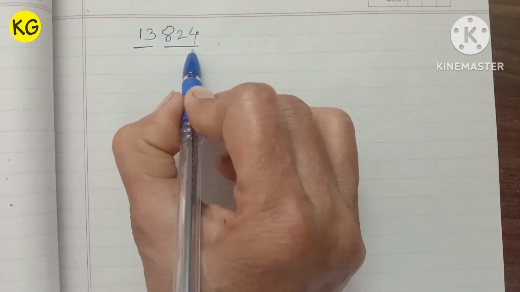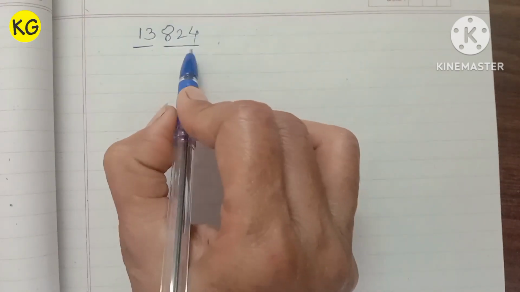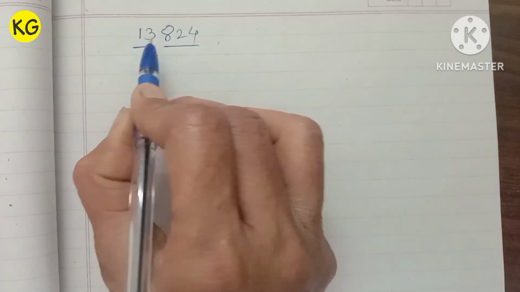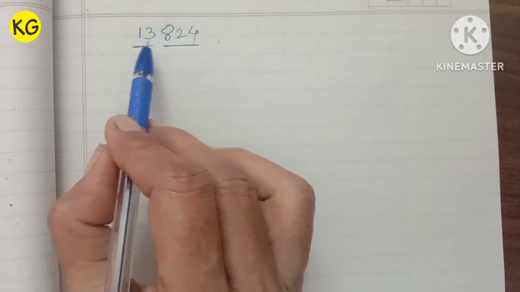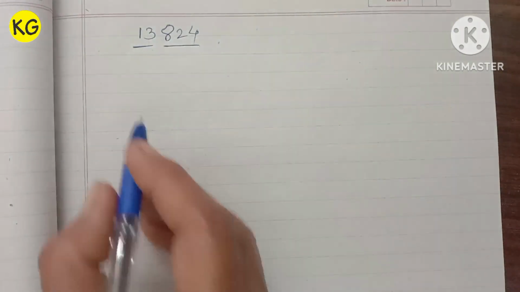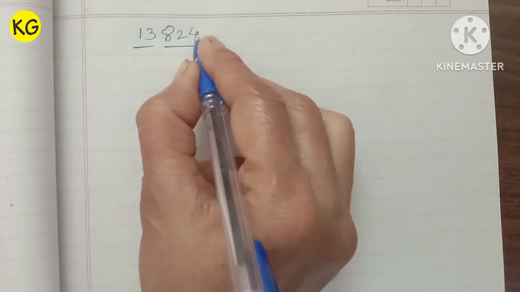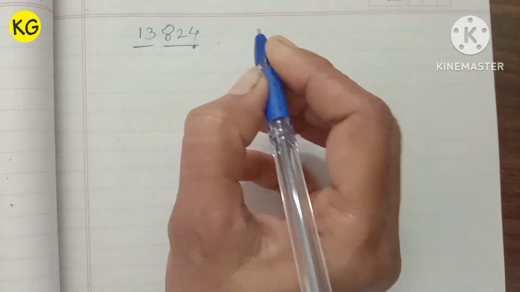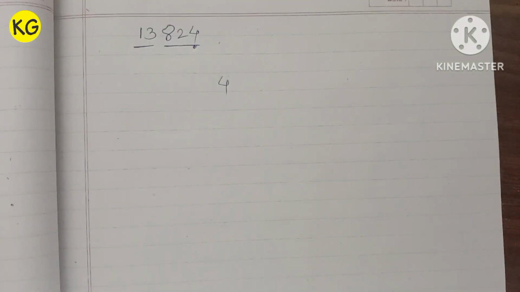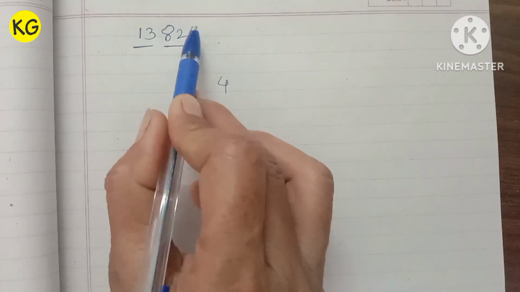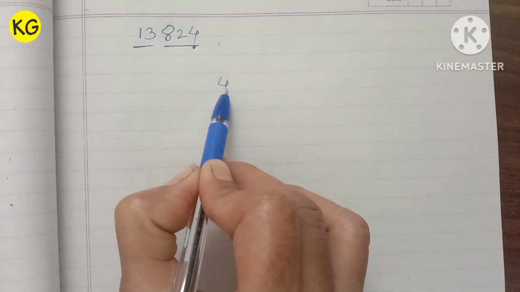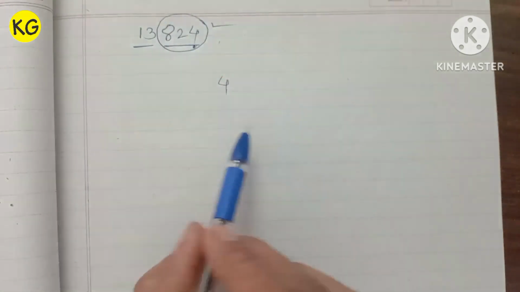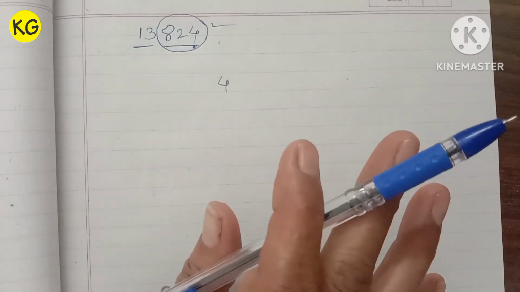See, the first group is always of 3 digits. The second group may be 3 digits, 2 digits or 1 digit. So see here, this is the first group. What is the number at the ones place? That is 4. So here the number is 4, and we write this number as it is. The functioning of this number is finished for finding the cube root of this number.